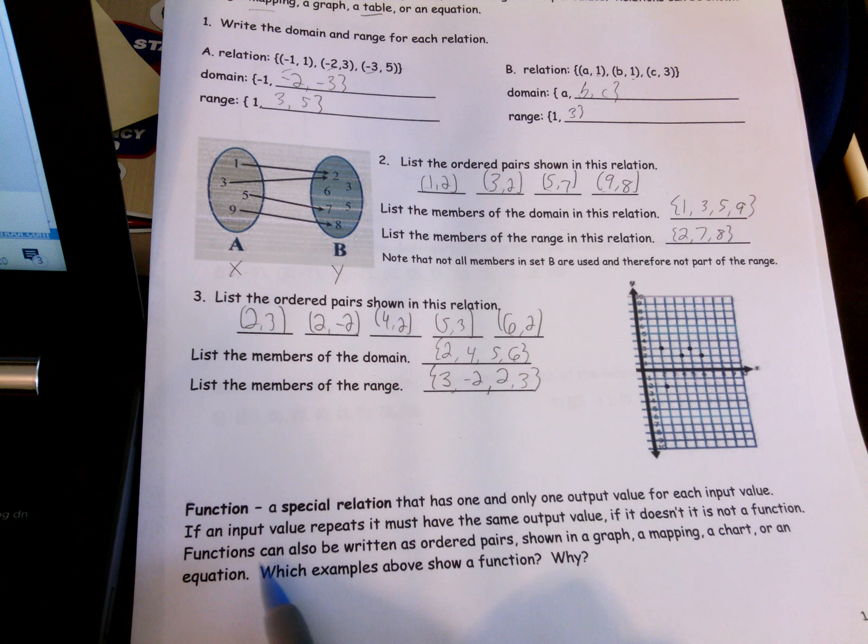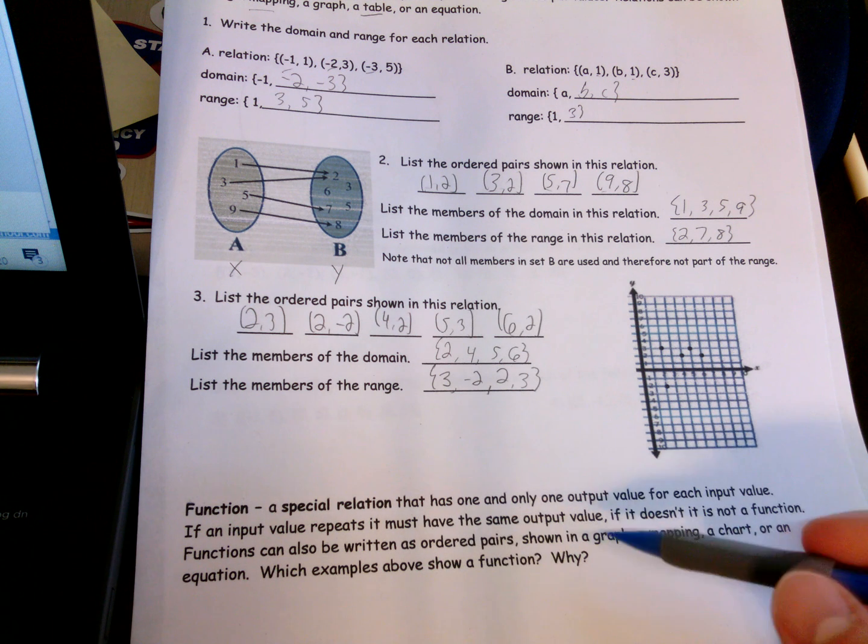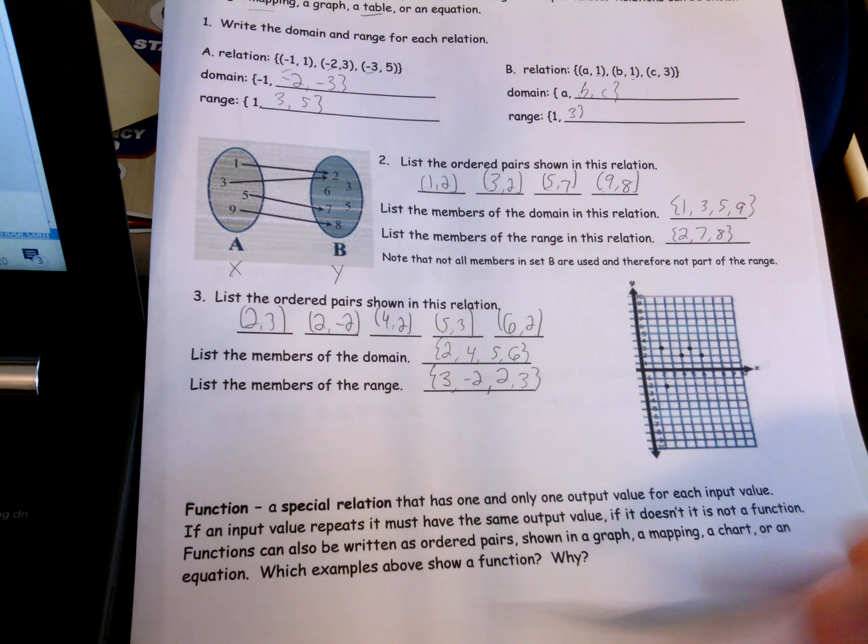If an input value repeats, it must have the same output value. If it doesn't, it is not a function. Functions can also be written as ordered pairs shown in graphs, mappings, charts, or an equation. Which examples above show a function and why?